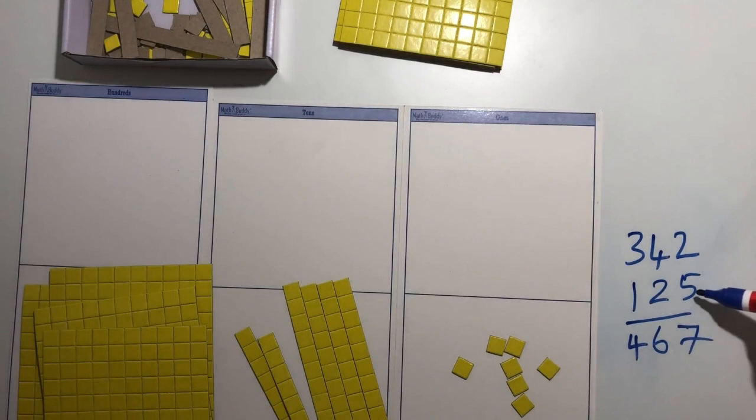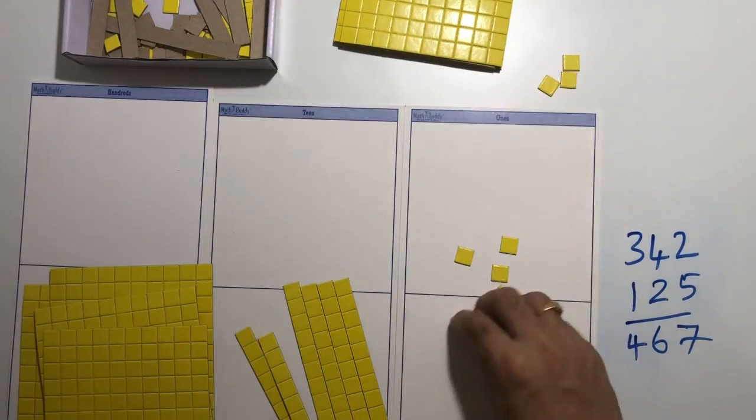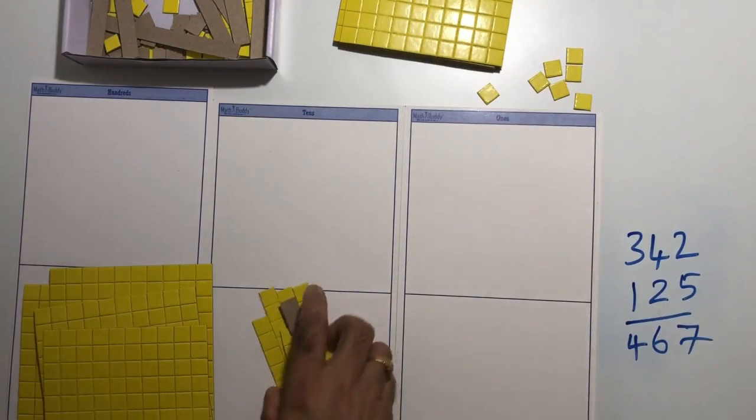We can do it directly. 5 plus 2 gives me 7. 4 plus 2 gives me 6. 3 plus 1 gives me 4. Right? Now let's take a different example. Let's place these things.